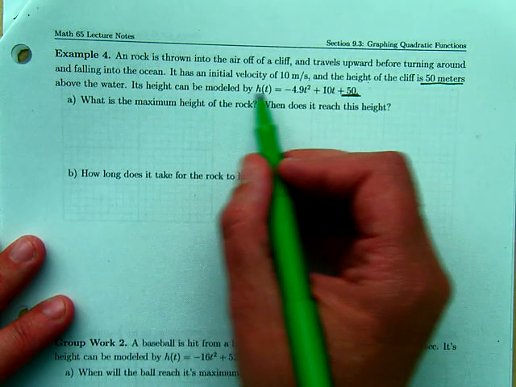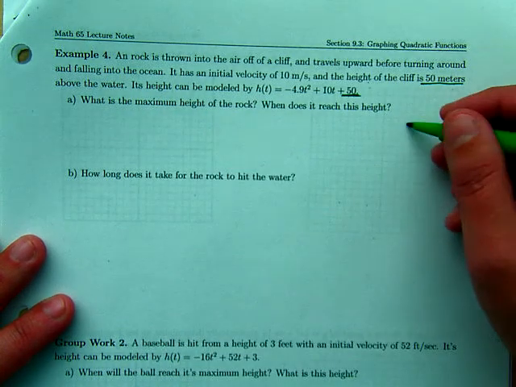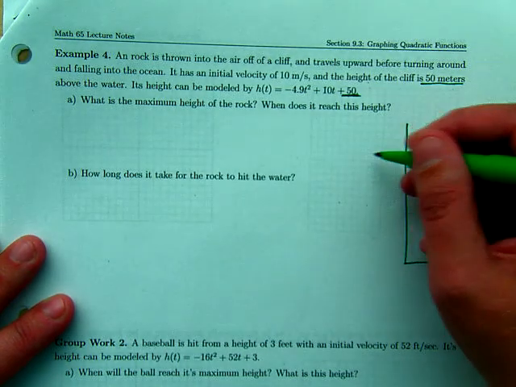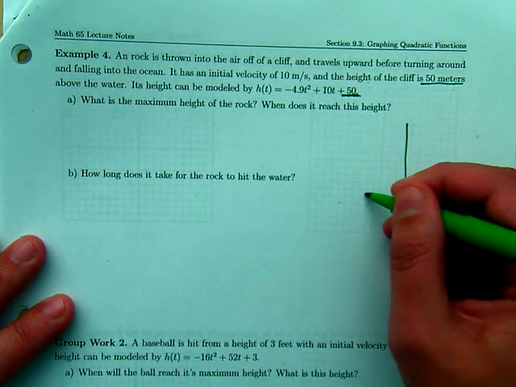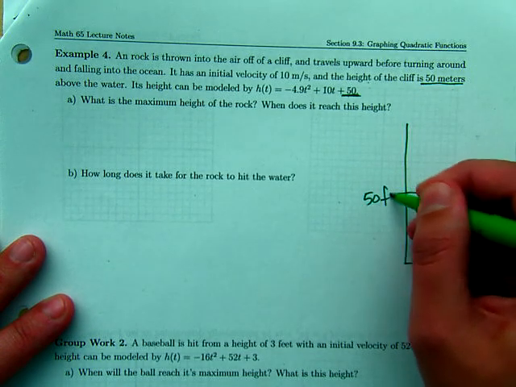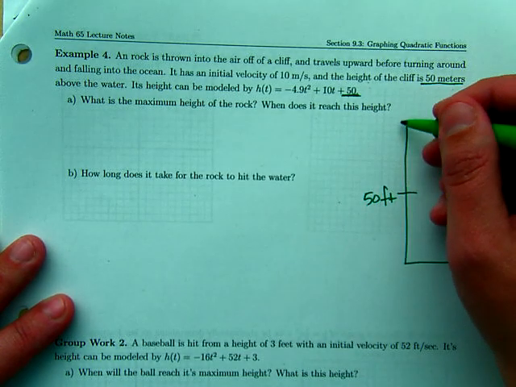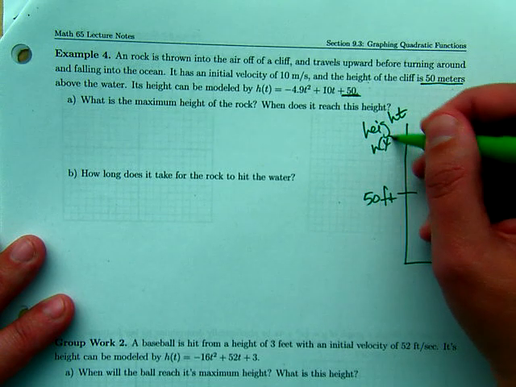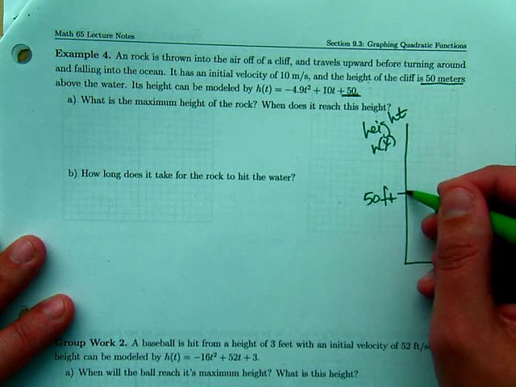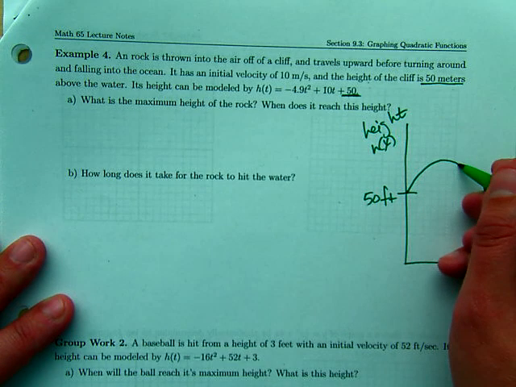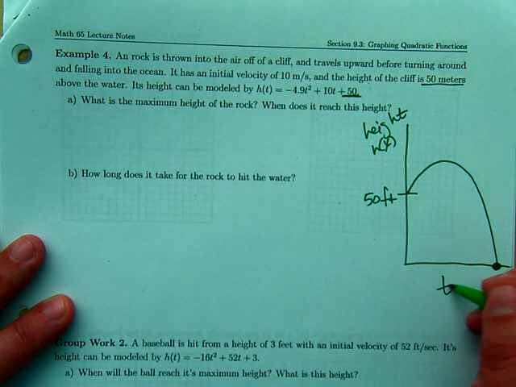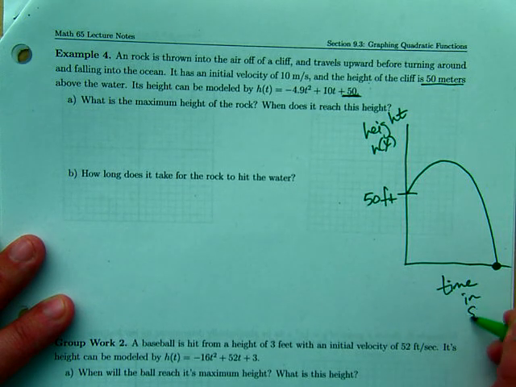Its height can be modeled by... so let's visualize this. Okay, here's our cliff. Starts out at 50 feet above. So this is actually our height here. Height, or h of x, right? Starts off at 50 feet, and you throw it, and it actually forms a parabola. At some point, it's going to hit, and this is actually the time in seconds.